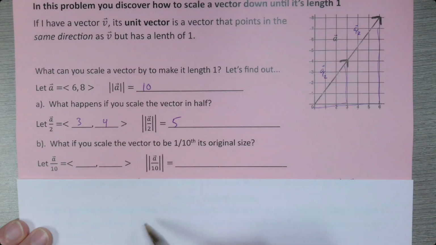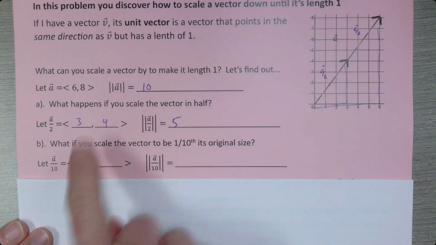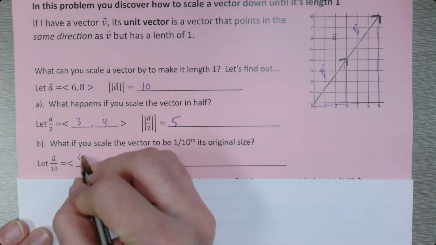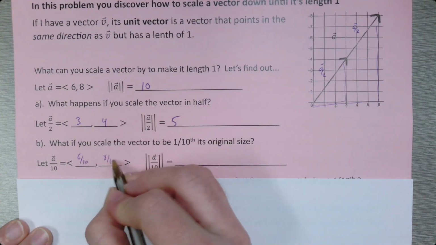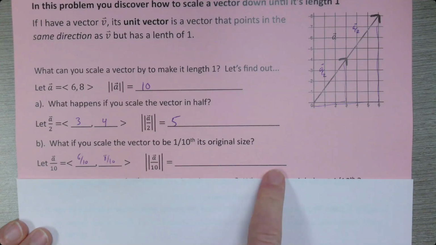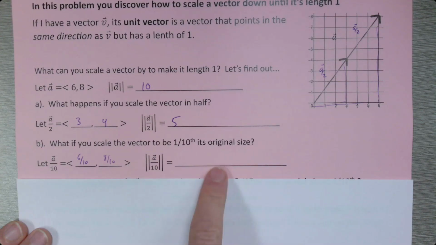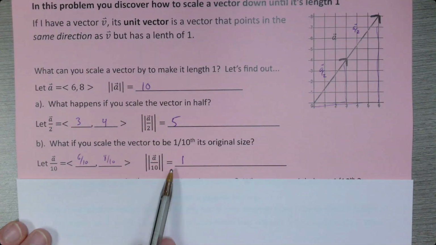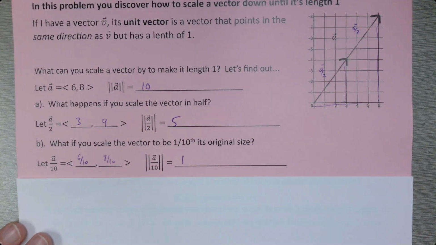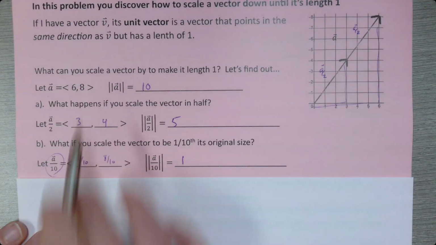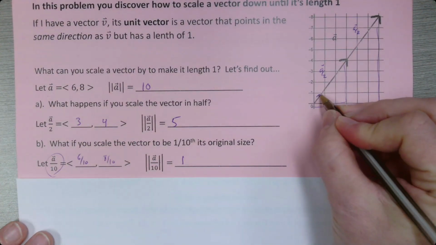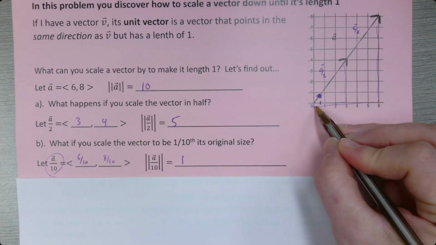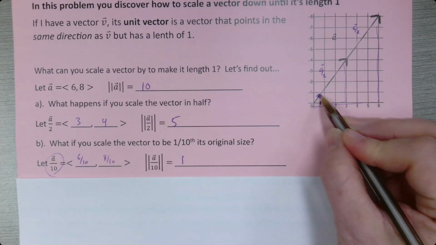Really, we don't need to do any math here based on what I just said, because if that 1/10 is affecting all three sides, 6 is going to become 6/10, 8 is going to become 8/10, and then I don't even need to work out square root of whatever here. I know that the magnitude is also going to scale by 1/10. So 10 divided by 10 gives me 1. So this turns out to be the unit vector for our original vector A. It's right here. It points in the same direction, but its length is only 1. And you see the components are very small, 6/10 over here and then 8/10 there.